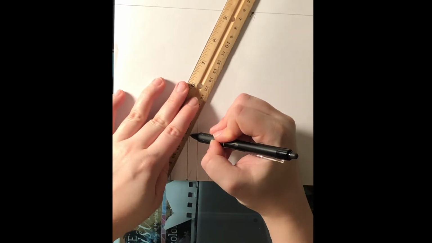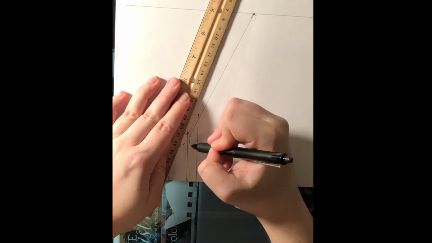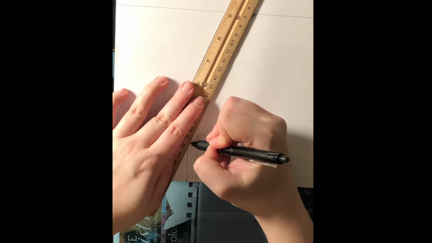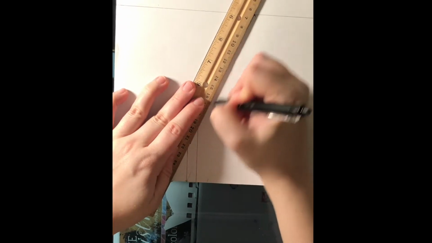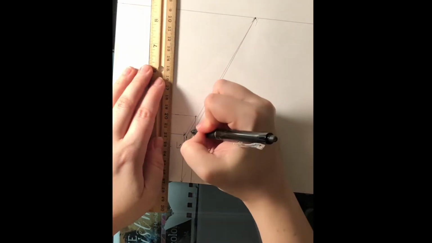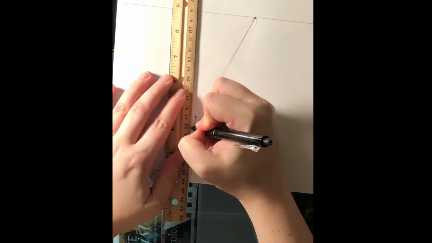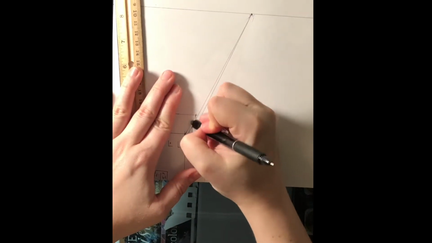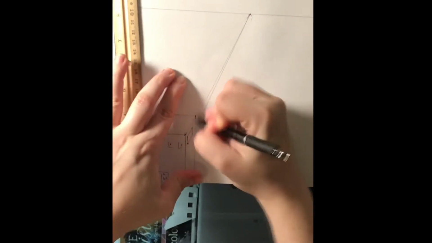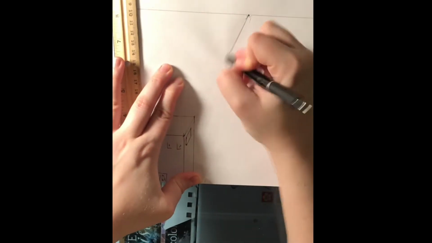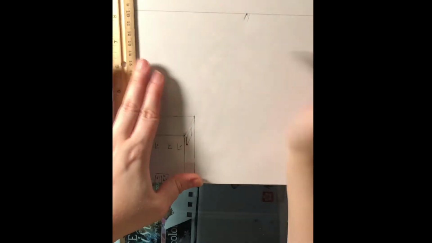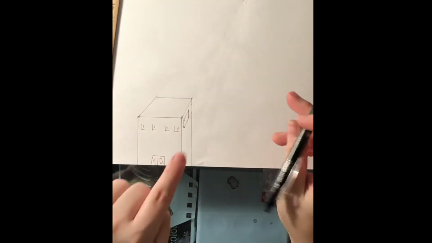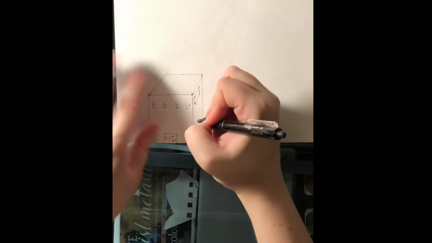Then the top of this line that I just made, I'm gonna make a line to the vanishing point. Same thing with the bottom. And then you can actually go ahead and cut it off wherever you want to. And that's how you do anything on the side of the building.